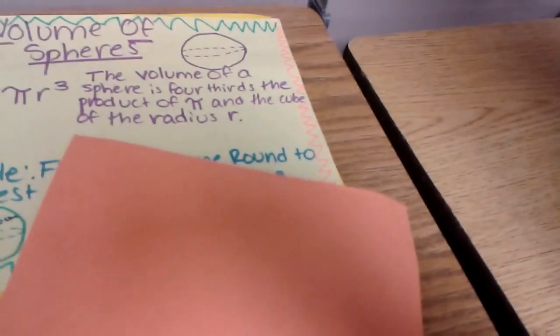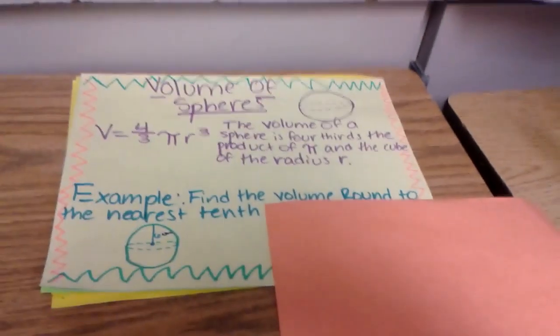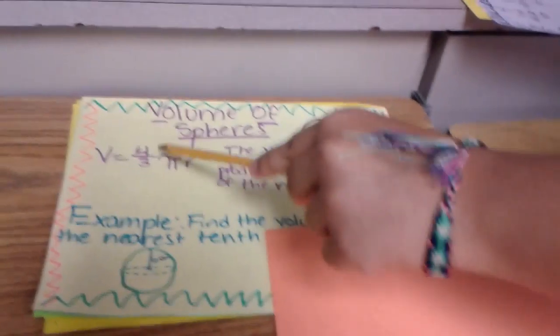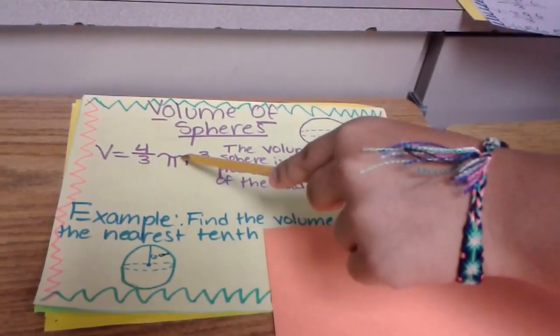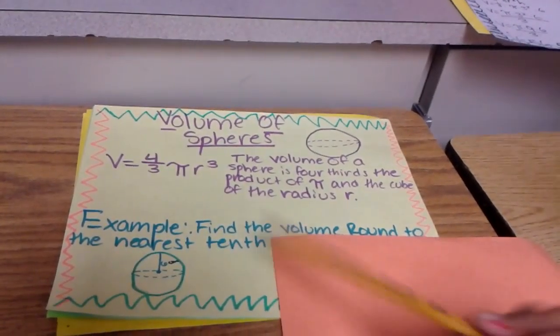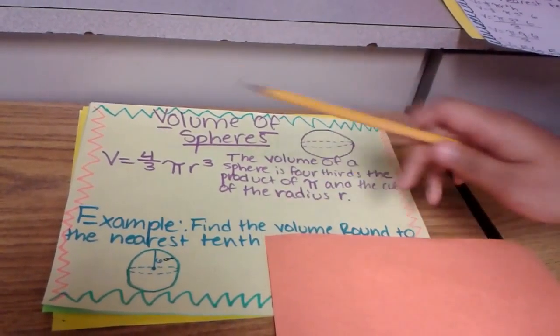Okay, the volume of spheres. The volume of a sphere is 4/3 the product of pi and the cube of the radius, r. The formula is V equals 4/3 times pi r cubed. Find the volume, rounded to the nearest tenth. The radius is 6 centimeters.